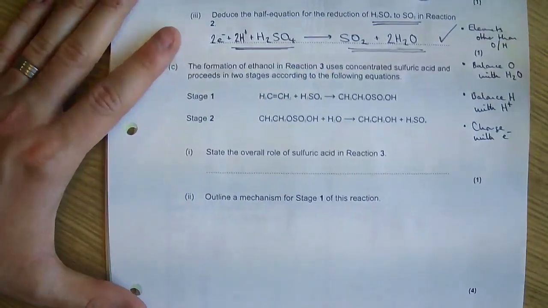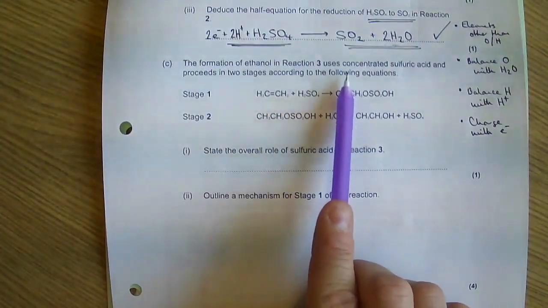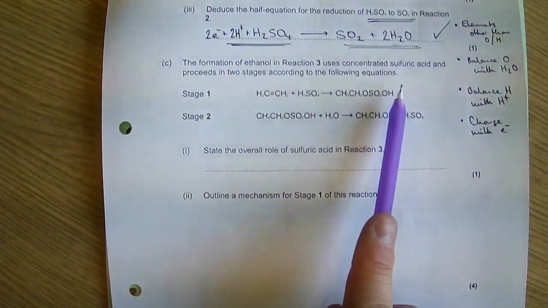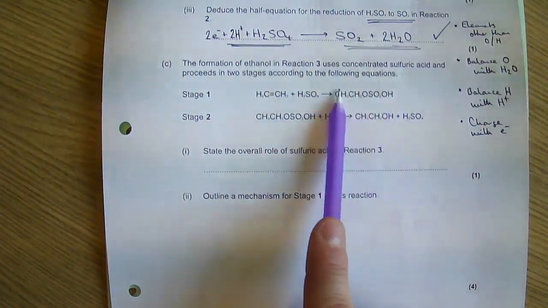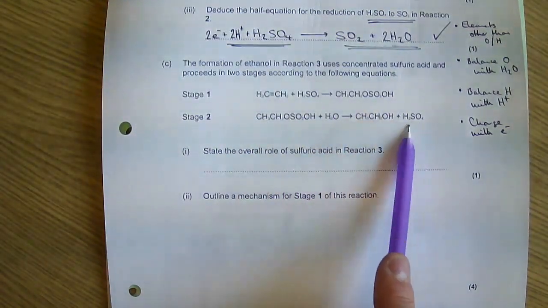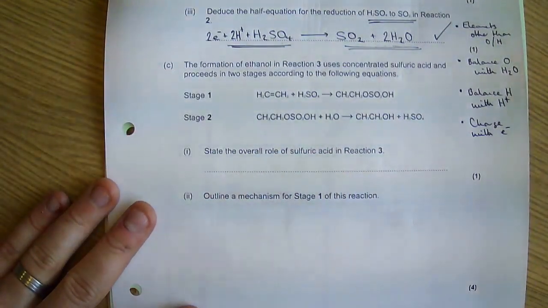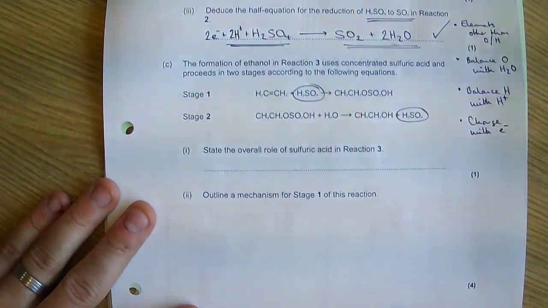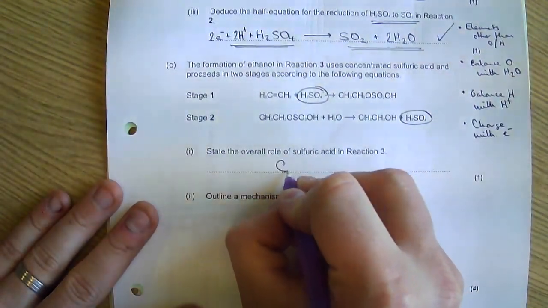Okay, right, we're going to get onto the actual alcohol bit of this now. So the formation of ethanol in reaction 3 uses concentrated sulfuric acid and proceeds in 2 stages according to the following equations. So ethene with the sulfuric acid forms this, and then that intermediate, which again appears here, when we add water to it, forms our alcohol, and there's our H2SO4. So state the overall role of sulfuric acid in reaction 3. Well, if it's used in reaction 1, but it forms back again at the end of stage 2, then it must be acting as a catalyst because it remains unchanged at the end.